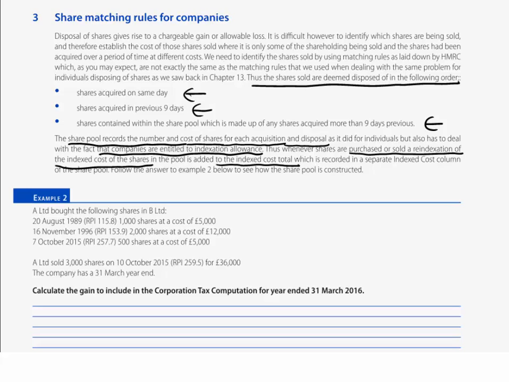But along with each such acquisition or disposal, we're also going to record an index cost column. Now notice, index cost, not an indexation allowance column, but an index cost column. So what does that mean? It means that into that index cost column, when we buy shares, we will record the cost in both the cost column and also in the index cost column. So what goes to the cost column also goes to the index cost column.